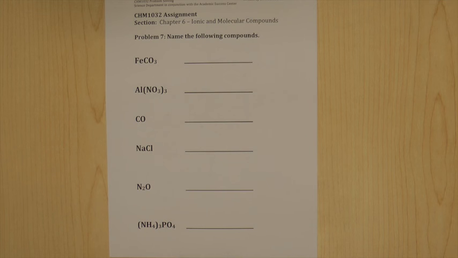So this question's a little bit tougher. Not only do you have to be confident in how to name ionic compounds and covalent compounds, you also have to know how to tell them apart. Well, it's easy. First of all, if you have a metal in your formula, at least in Chemistry 1032, it's ionic. Just assume it's ionic 99.999% of the time, especially in 1032, and you will be correct.